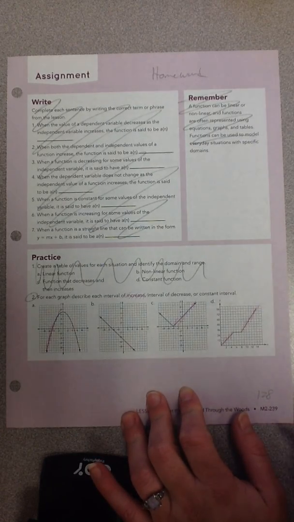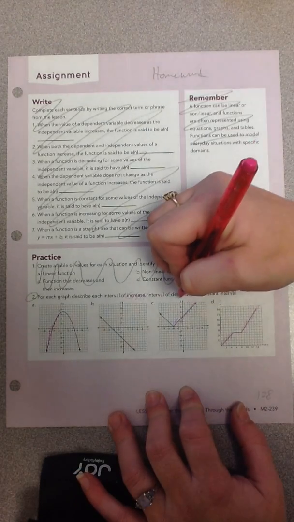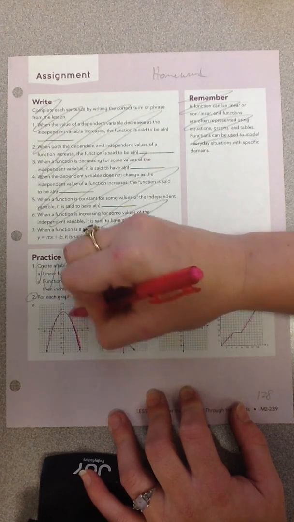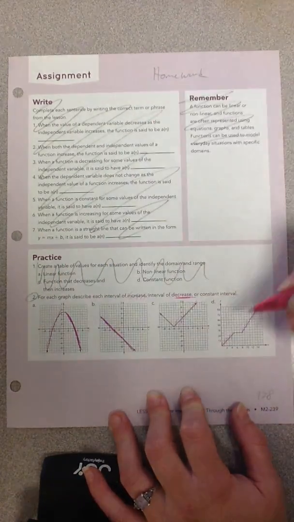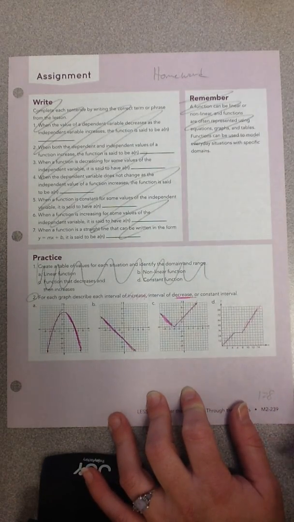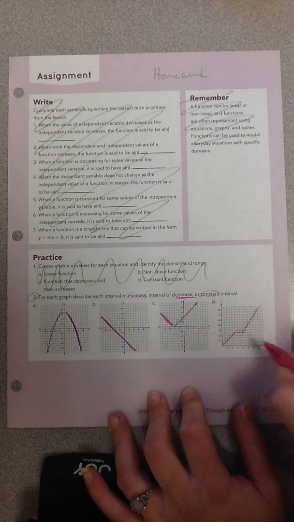Then where it's decreasing, I'll just color it. So decrease is all right there. This entire thing is decreasing. This section right here, and then nothing over here. And then constant, maybe we'll circle it. And it's just that part right there.